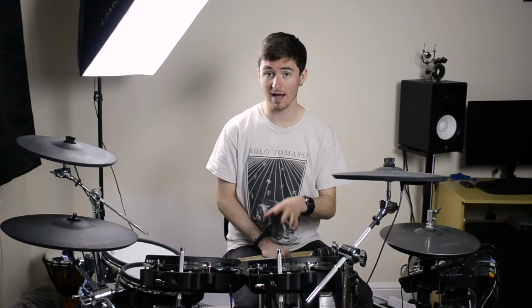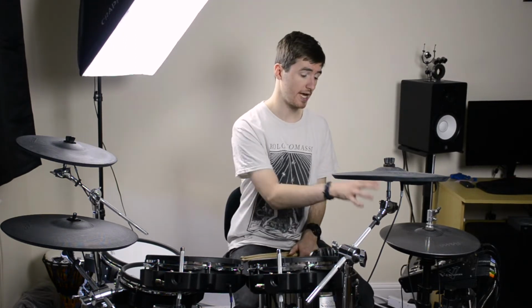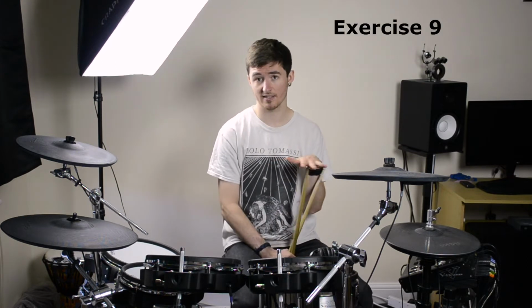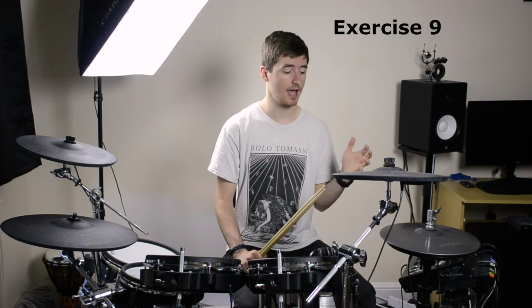So now that you have that pattern down and you're making it sound nice and good, you can add in any bass drum pattern that you already know. You can also change it so that your right hand is no longer on the hi-hat and it's on the ride, or maybe a floor tom, even a crash if you really want to go for it. This next exercise is just a more complicated example of how we can make a simple paradiddle into a groove with ghost notes.